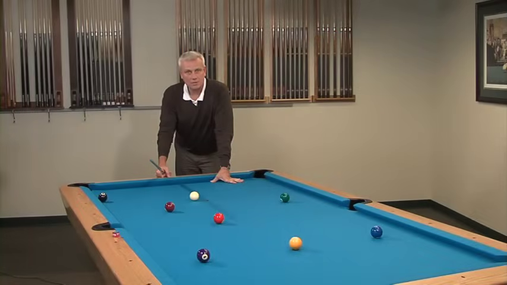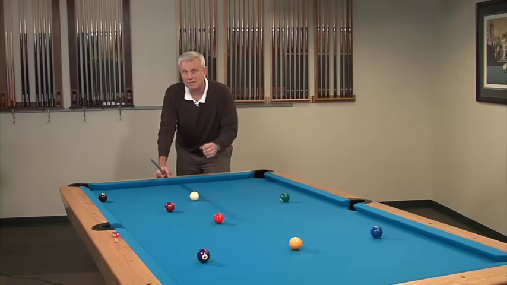When was the last time that you practiced your safeties? When it came up in a game? Too late. Here's Jerry's great system to practice safety play. With a real short backswing, we try to roll the cue ball down to the 4 ball and have the cue ball remain within 3 inches of that.